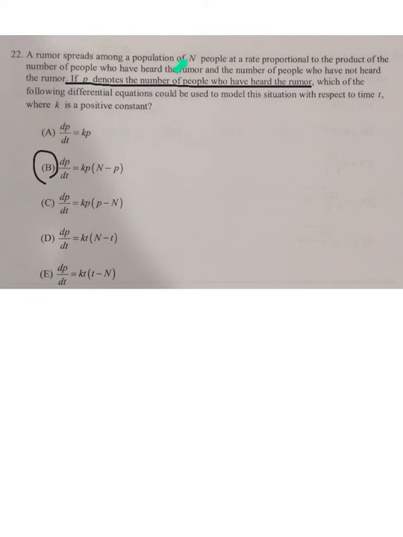Among a population, that population is n people, and it says at a rate. So remember, whenever we have a rate, that signifies derivative. So then I would tend to think, well, the population is P, right? So dP/dt. Now, the next key word would be proportional to. Whenever I see that phrase, proportional to, I think fraction.